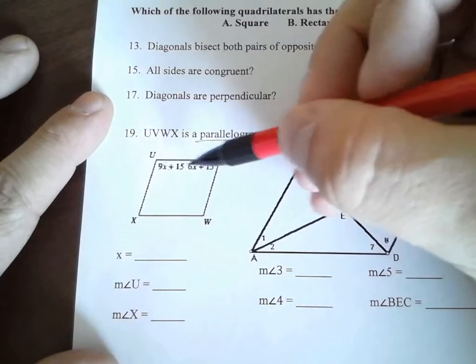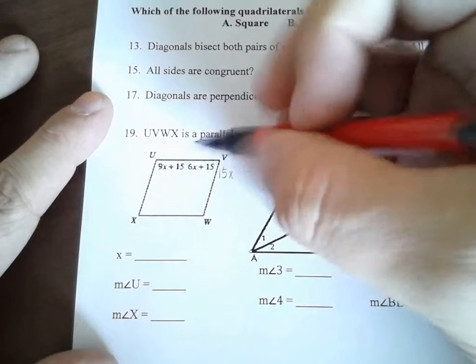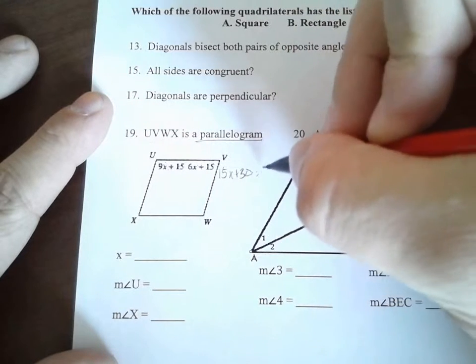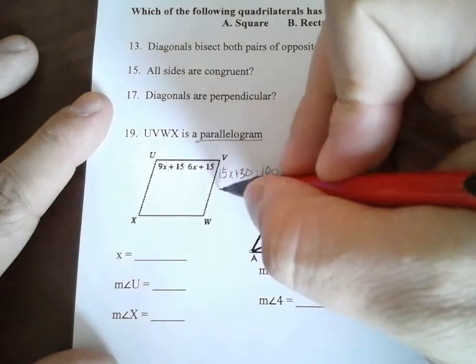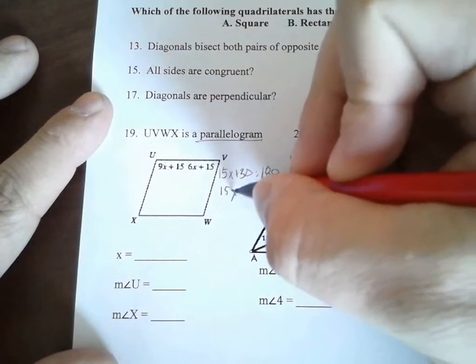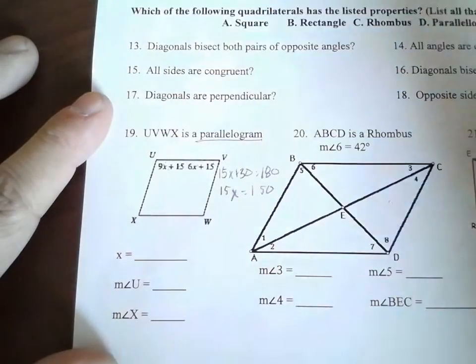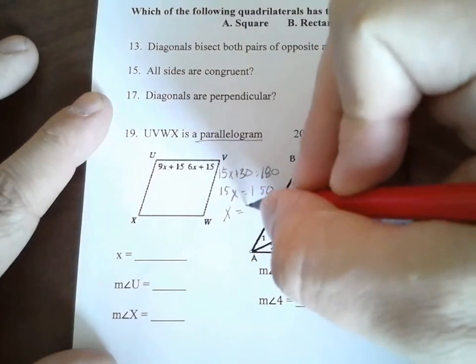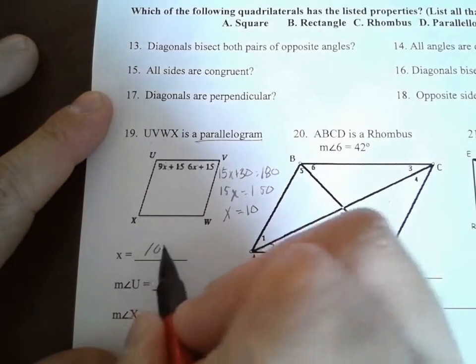If I added 9x plus 6x, I'd get 15x. 15 plus 15 is 30, equals 180. Subtract the 30, 15x equals 150. Divide by 15, and x is 10. So we know x is 10.